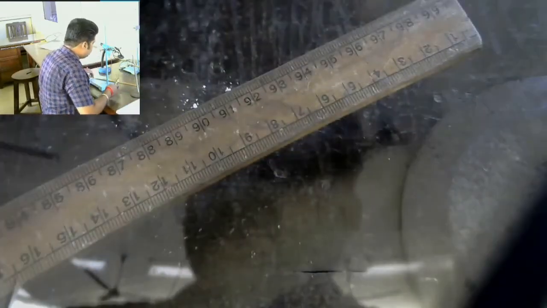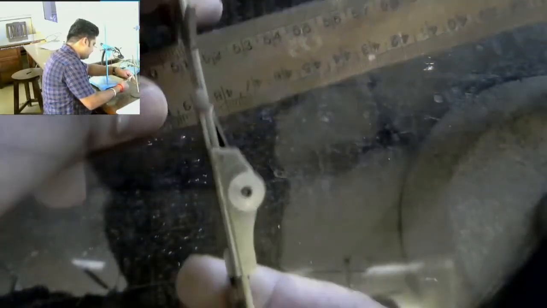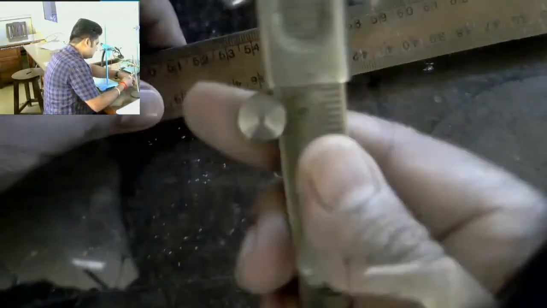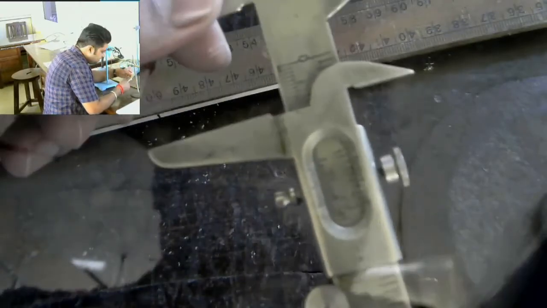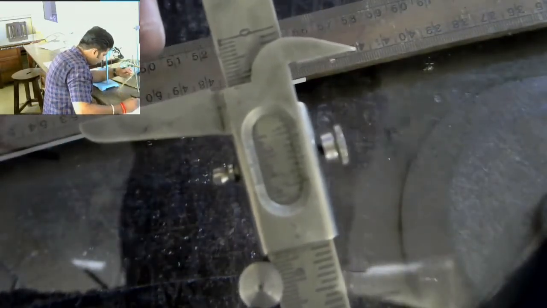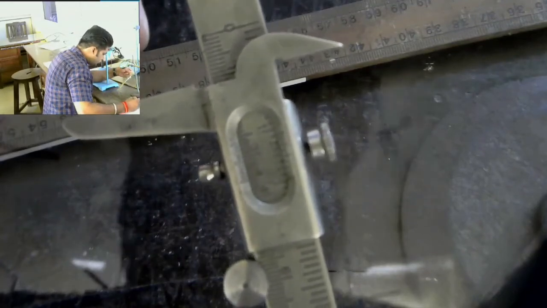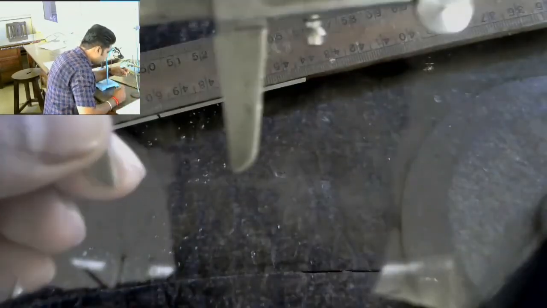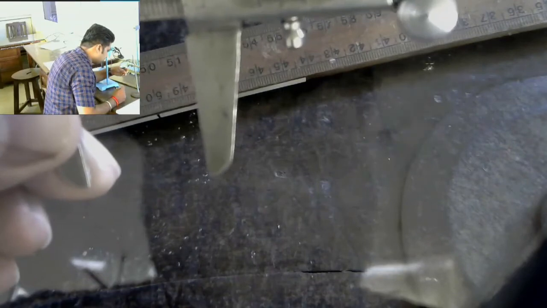Again, I take 2 more readings at 2 different points. I just take it out for you to show. All right, so it is 2.6, and the vernier scale reading, the coinciding one that you can see, is around 6.